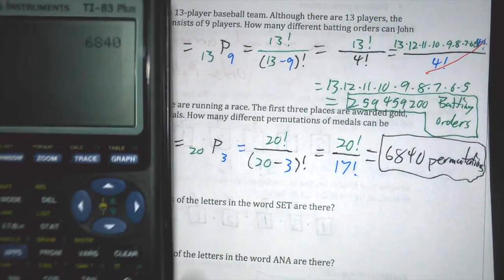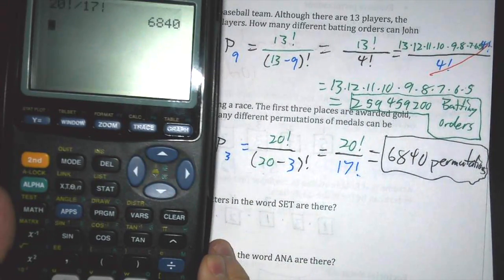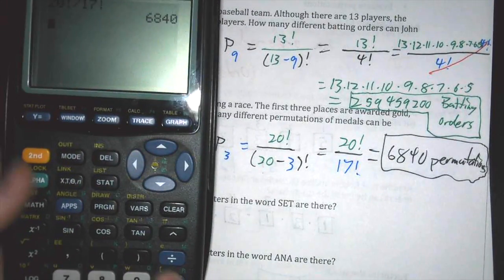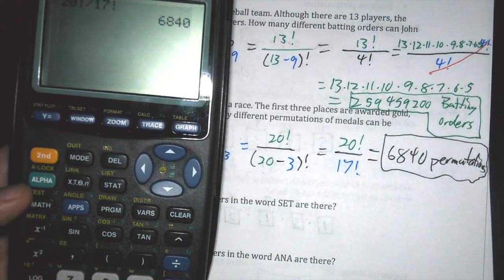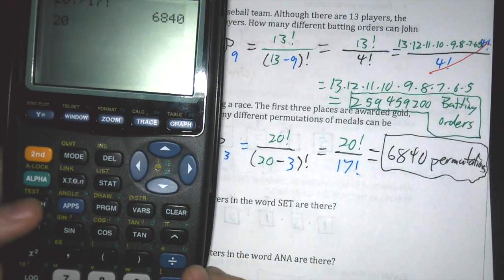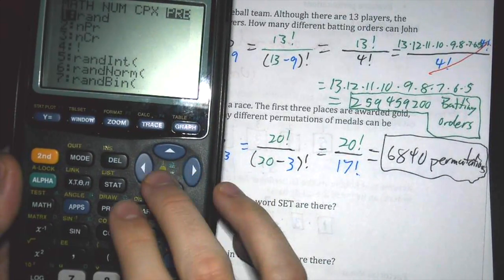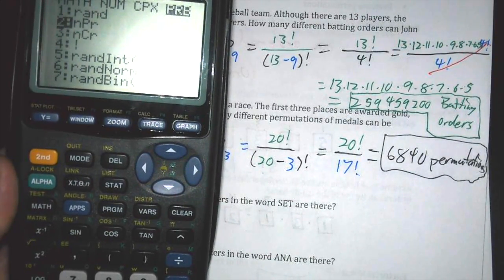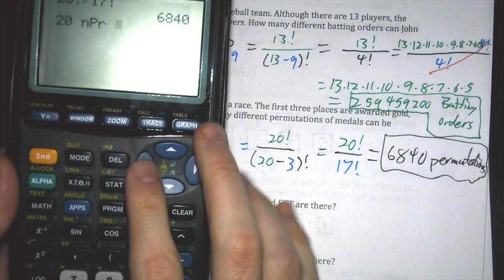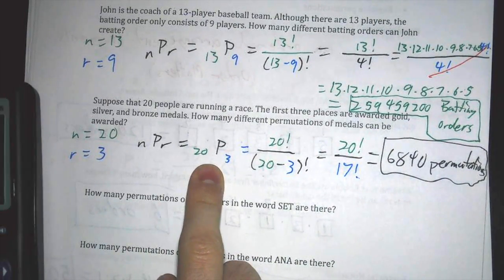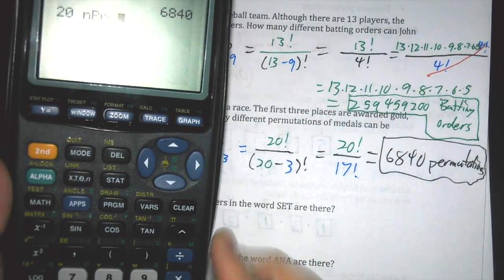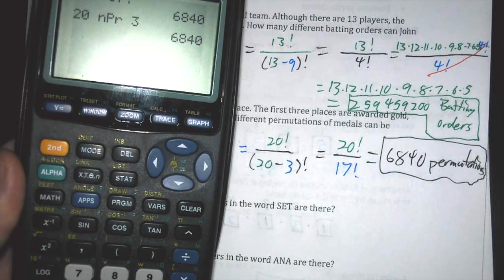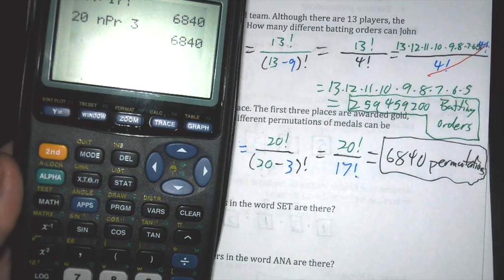Okay, so one last thing I'm going to show you. There's actually even an easier way to do these. I'm going to show you this because some people probably figured it out. You could actually use another function that's in the PRB. Hopefully you're paying attention. There is an nPr and an nCr in here. So that nPr function, if you hit enter and take the 20P3 and plug it in as 20 nPr 3, it's going to give you the same answer. So that's also something you have available.